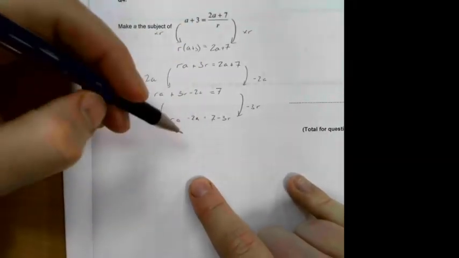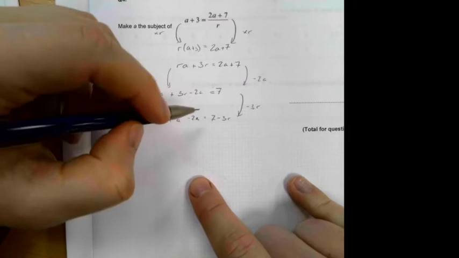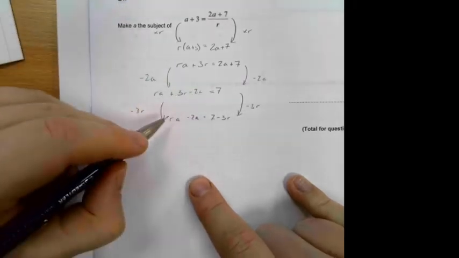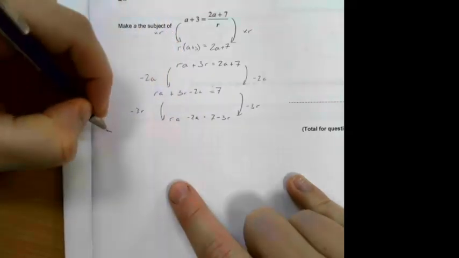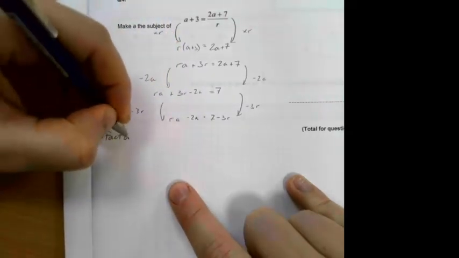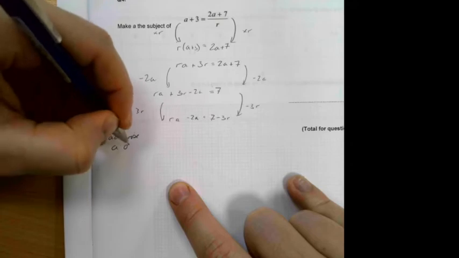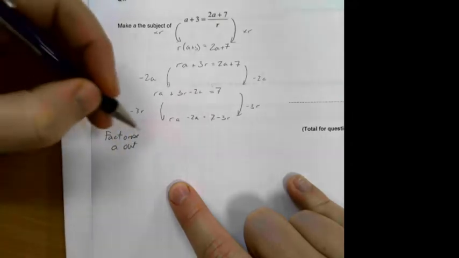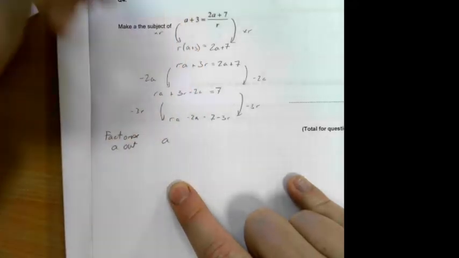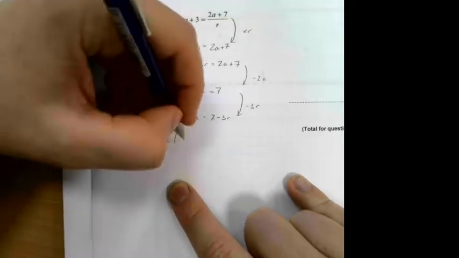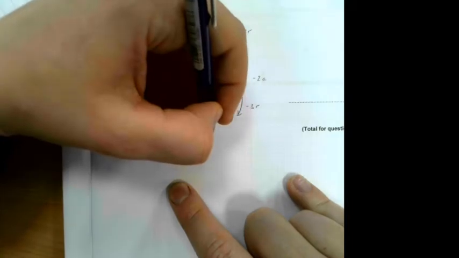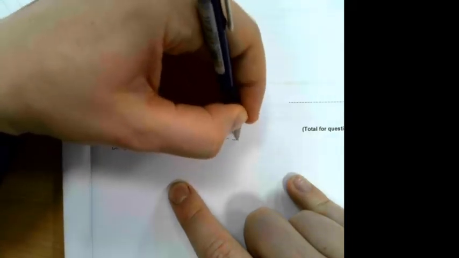It's at this step that we need to spot a trick. So it's still not clear how we can get a by itself because we've still got two terms with a in. But if I choose to factorize, by factorizing a out, I'm now going to have a by itself, albeit tied to this bracket here. So a brackets r minus 2 is going to be equal to my 7 minus 3r.